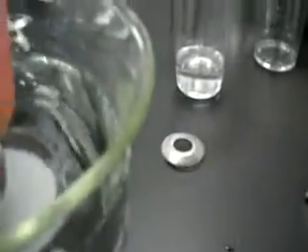And ladies and gentlemen, look at that. It just barely floats. If I would add one more dime, that would put it over the edge. And there we go, ladies and gentlemen. Now it's a sinker. One more dime made it so that its mass was greater than the buoyant force. So what's the point of all this?